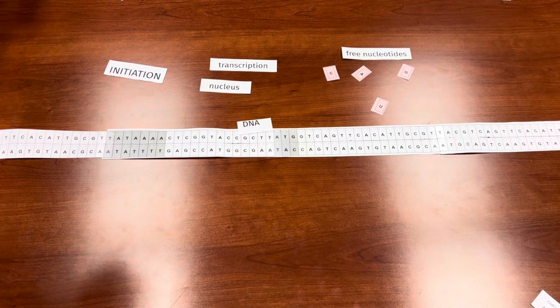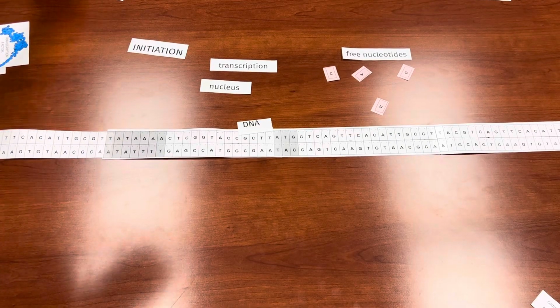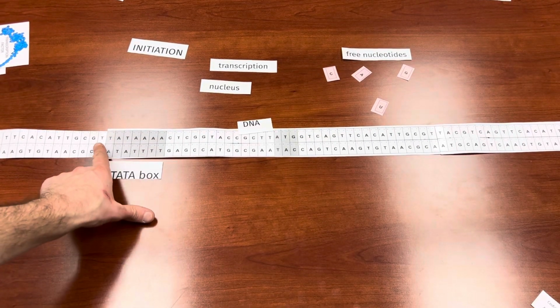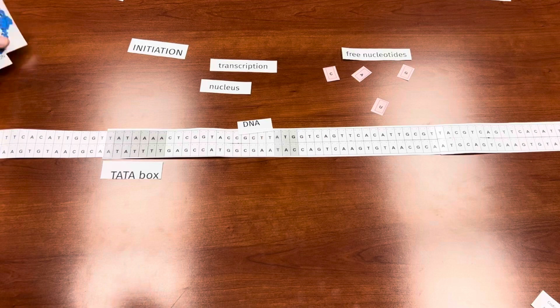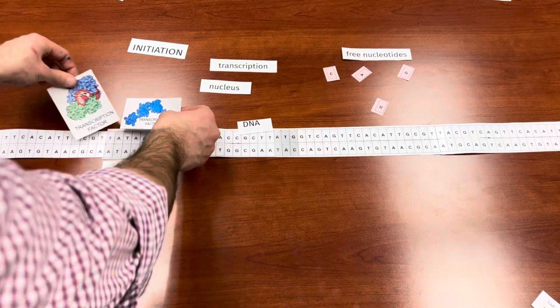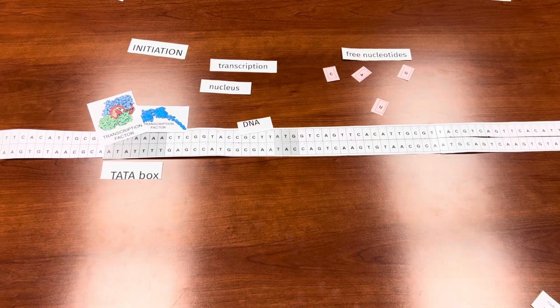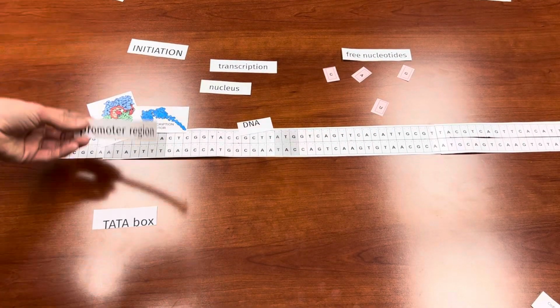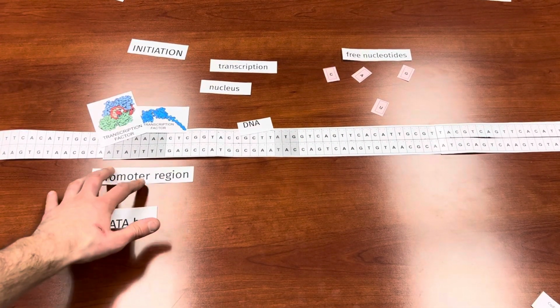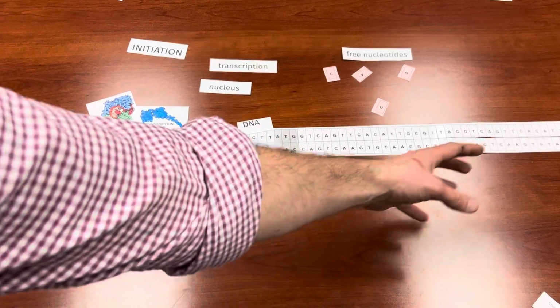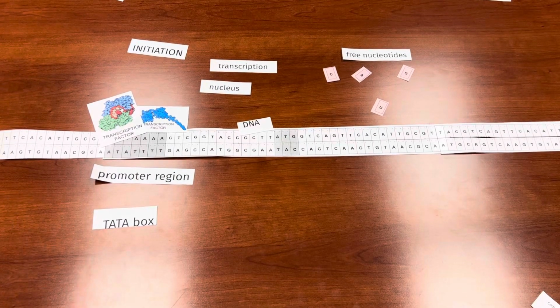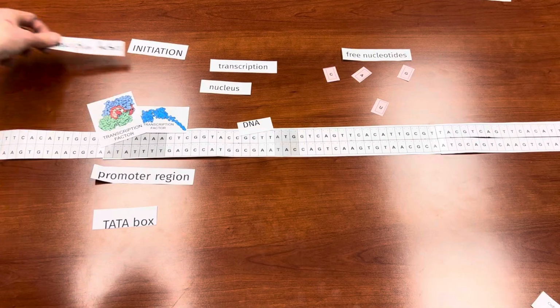What we have here is our TATA box, just TATA, and that allows a complex of transcription factors to bind right here. This is what we call our promoter region, to get this process started of transcribing our molecule. Again, here we have our transcription factors.